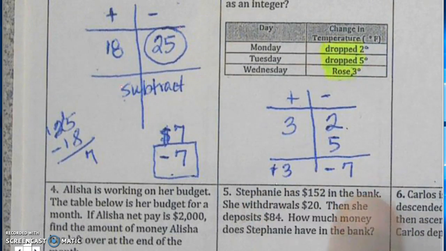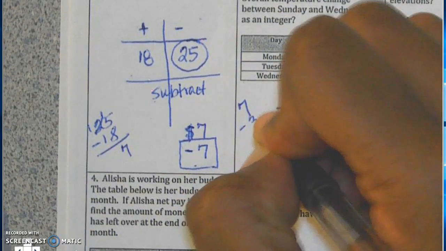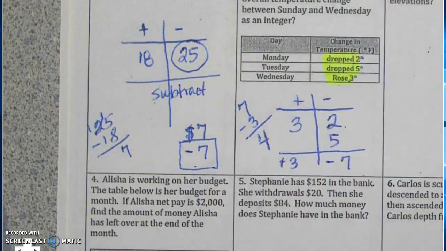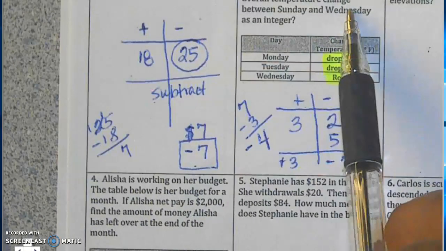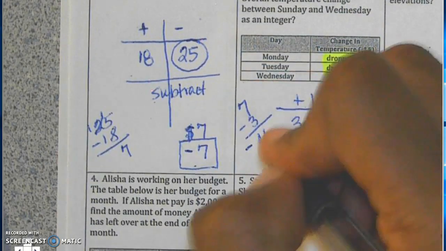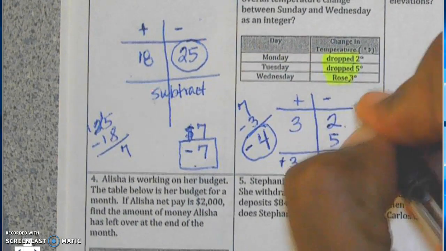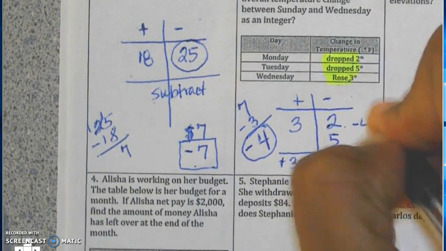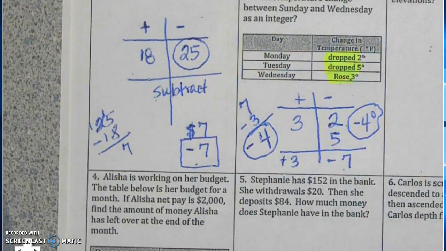Again, if there's a number on both sides, we're going to subtract and take the sign of the larger number. 7 minus 3 will give me a 4. And 7 is my larger number, so the answer is negative 4. What was the overall temperature change? The overall temperature change was a negative 4 degrees. So we can write it as a degree. Negative 4 degrees was my overall temperature change from Sunday to Wednesday.